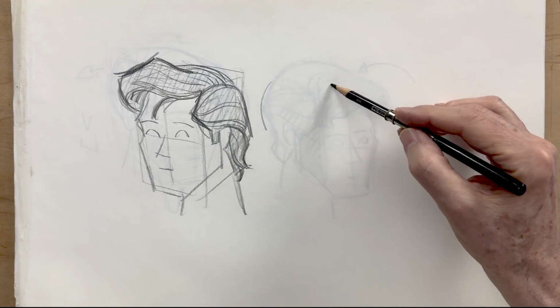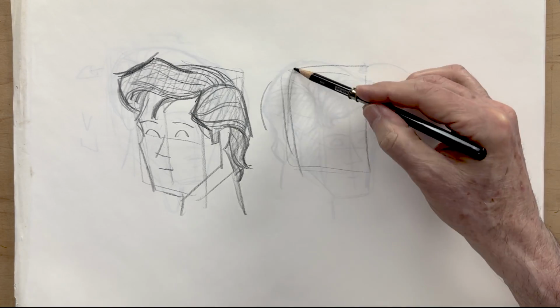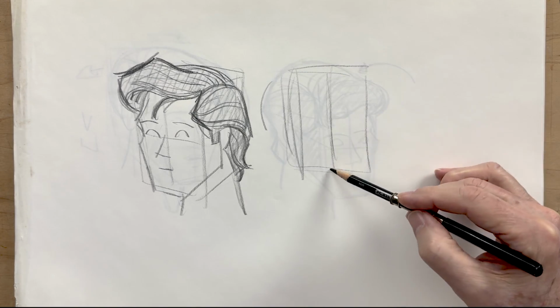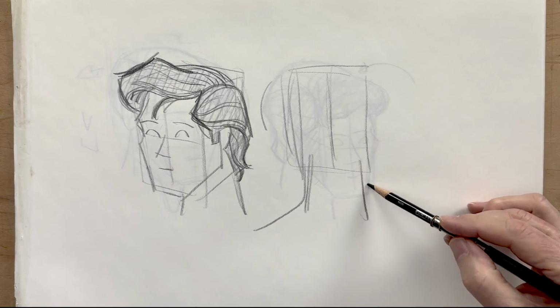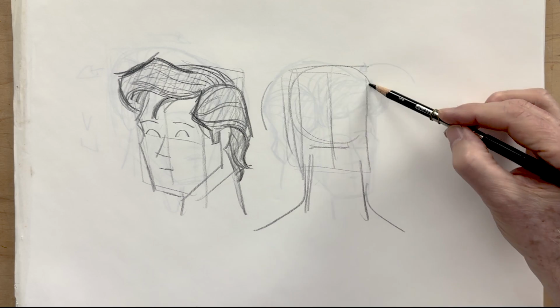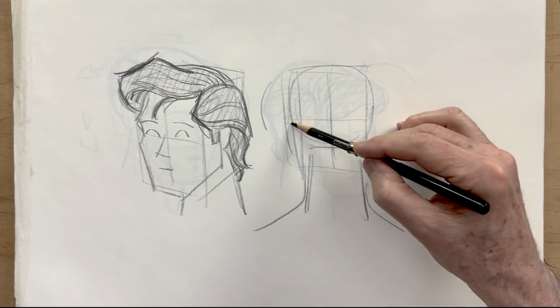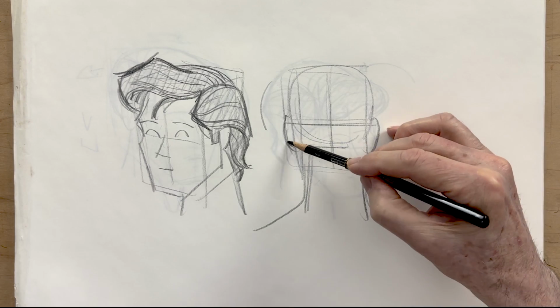The back of the head, let's draw the rectangle, back of the head, the neckline, shoulders. Here's the back of the cranium. Eye line would be right about there. Ears would be right about there.